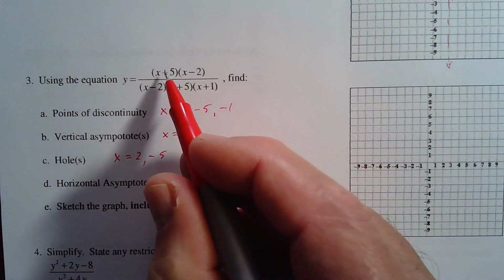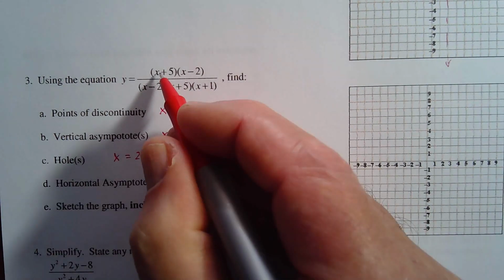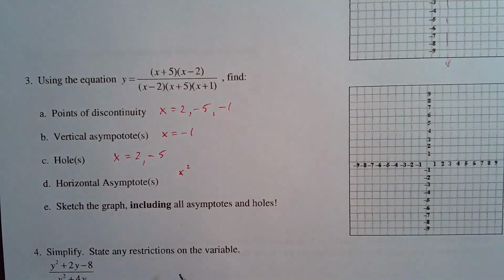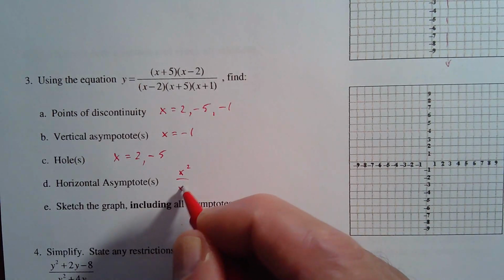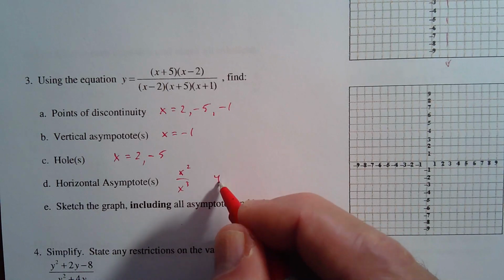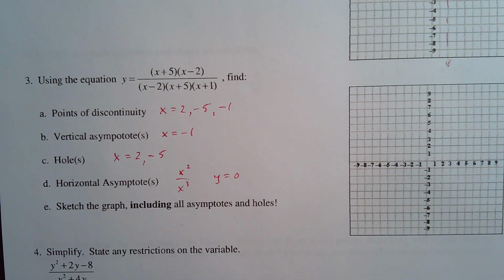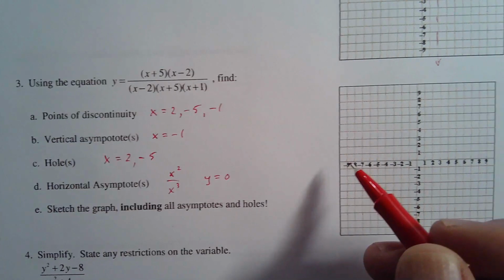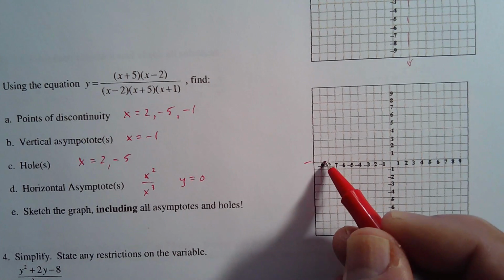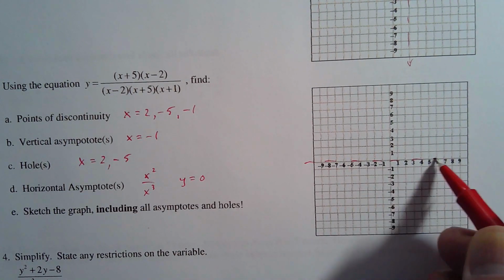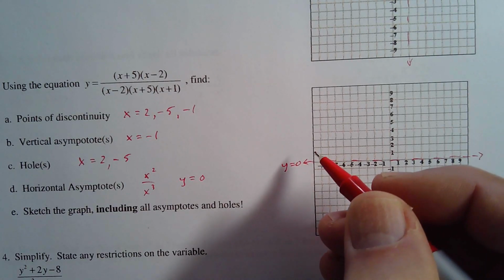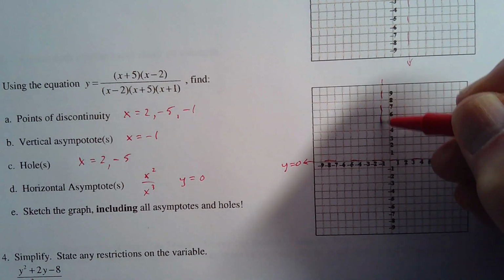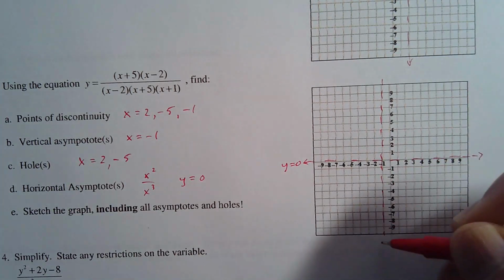Horizontal asymptotes, this is degree 2 on top. If I multiplied these two linear binomials together, I'd get x squared as my lead coefficient. Downstairs I'd have x cubed, so it's bottom heavy, telling me that y equals 0 is going to be a horizontal asymptote. So the sketch for this graph now, I'll move this over just a little bit. I'll put in this x-axis y equals 0 asymptote, and then the x equals -1 vertical asymptote.